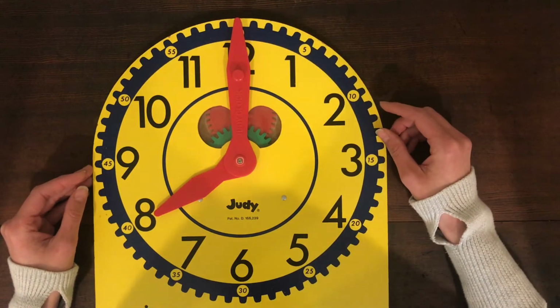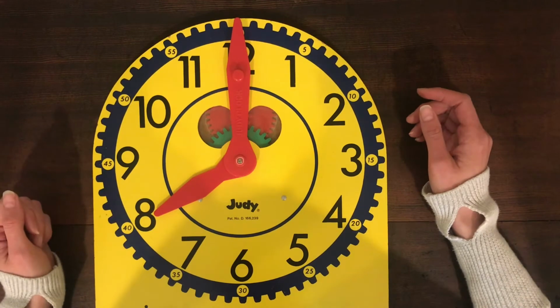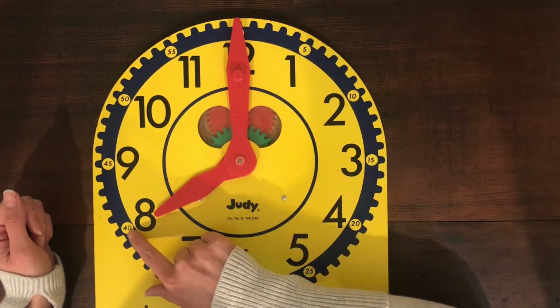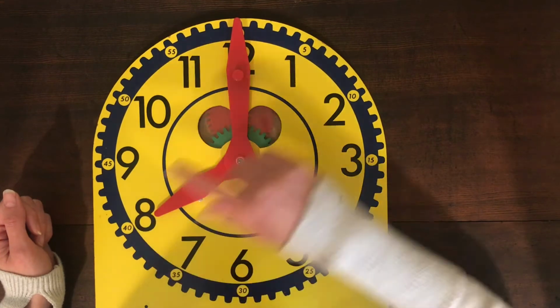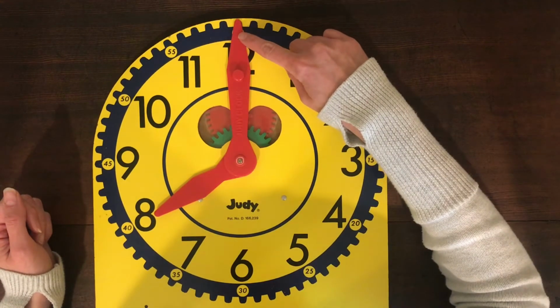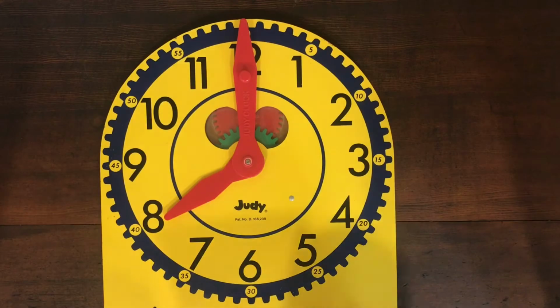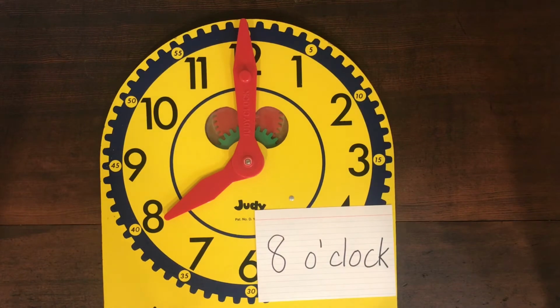What time is this? That's right, it is 8 o'clock. The hour hand is pointing directly to the 8, so the hour is 8. The minute hand is straight up on the 12, so that is 0 minutes past the hour, so we say o'clock. So this is 8 o'clock.